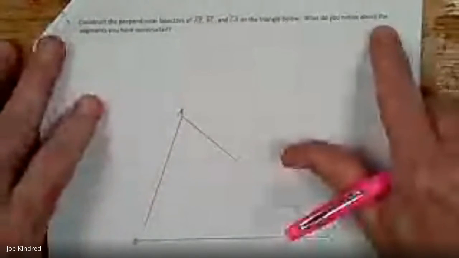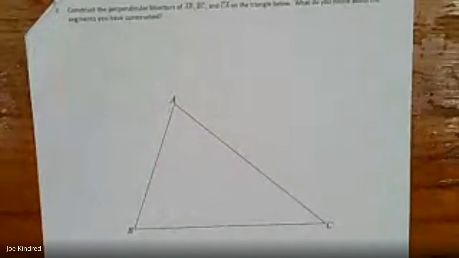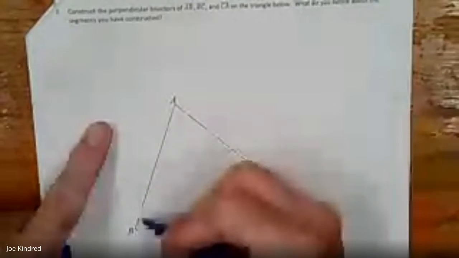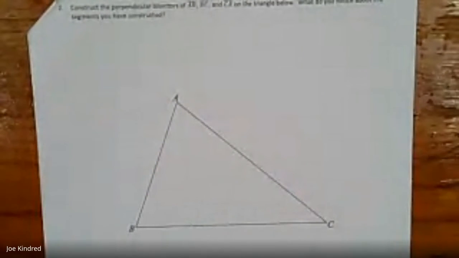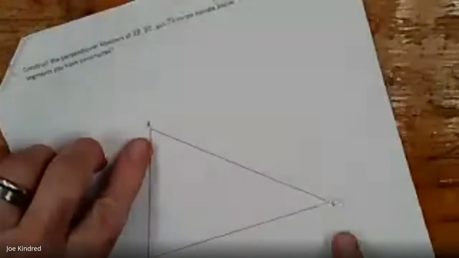Again, rewind this, pause it, whatever you've got to do. Finally today, we end up with number 2 on the video here. It says construct the perpendicular bisectors AB, BC, CA on the triangle below. What do you notice about the segments you have constructed? Okay, so effectively, I'm going to take each side at a time, and I'm going to construct their individual perpendicular bisectors. So just as I did here with 2 points on a line and constructing a perpendicular bisector, I'm going to use these 2 points to start off with.